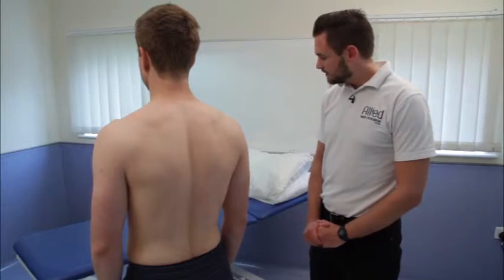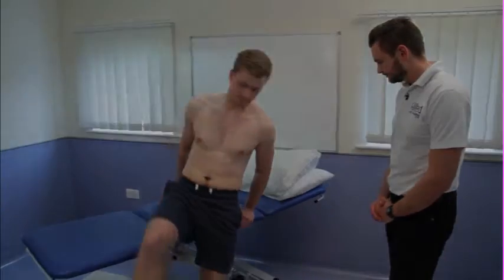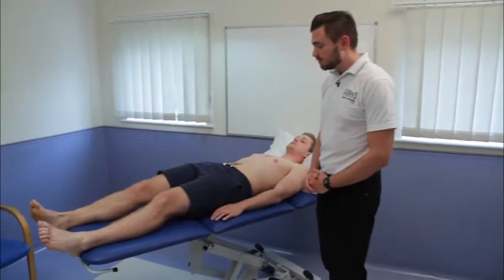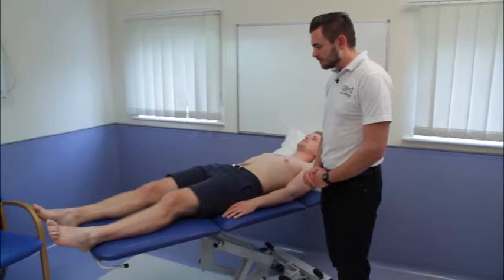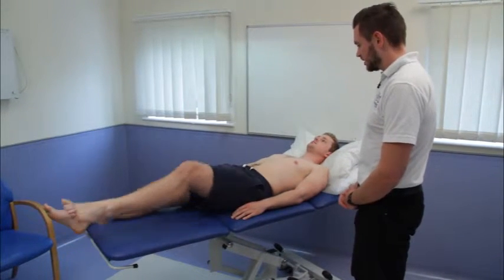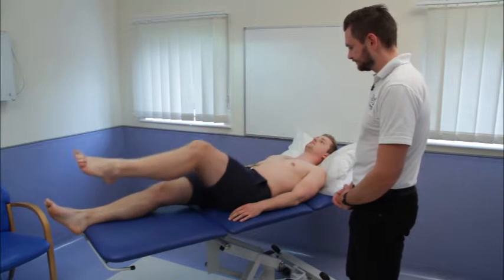We're going to try and quickly and efficiently assess the hip. Okay. So the first thing I'm going to do is we're going to get Rob to come and have a lay on his back. Okay. So the first thing we're going to do is we're going to have a look at the range of movement at the hip. Okay, so all we're going to do is just ask Rob to take his leg up as far as he can, knee to chest. Good, and then come back down now.